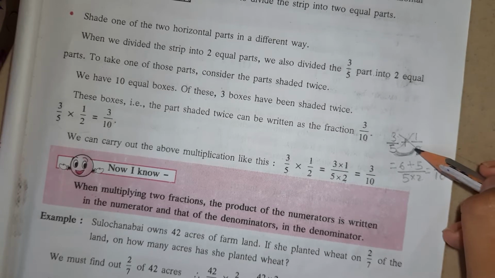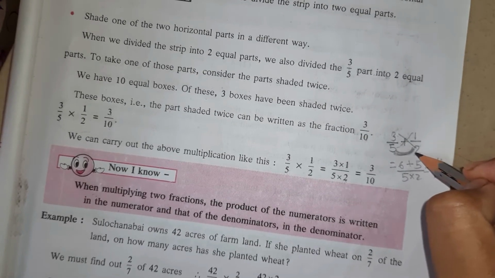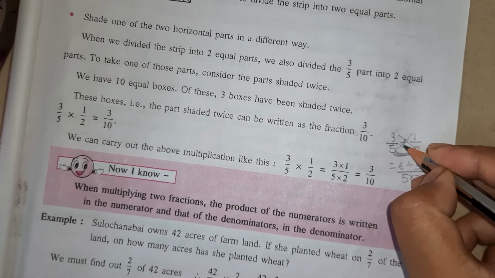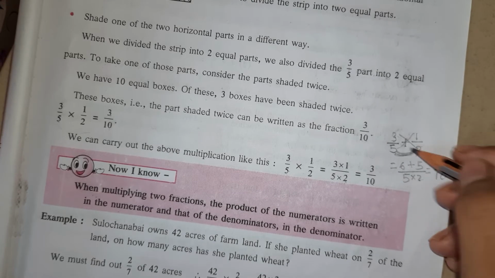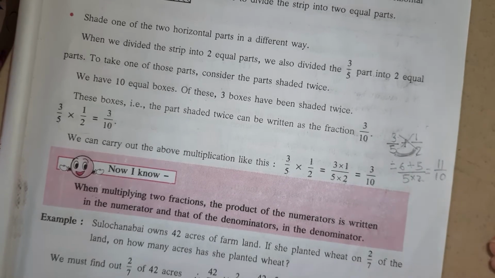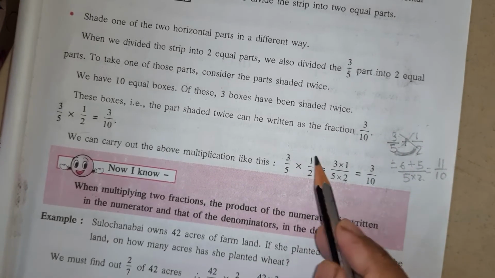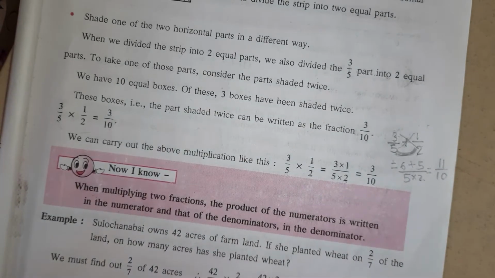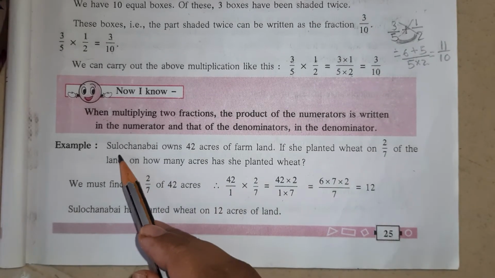यहाँ हम ऐसे कर सकते हैं क्या? Numerator plus numerator, denominator plus denominator. No. There it is not possible in addition and subtraction. There we have to use this method of making the denominators equal. And here we have to do directly numerator into numerator, denominator into denominator. Understood?